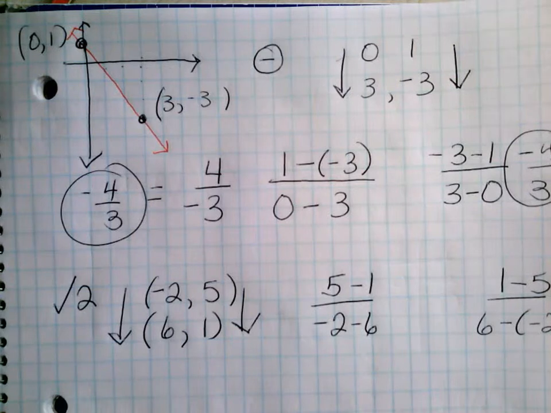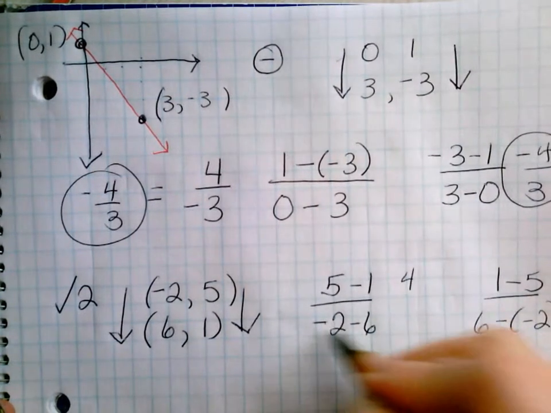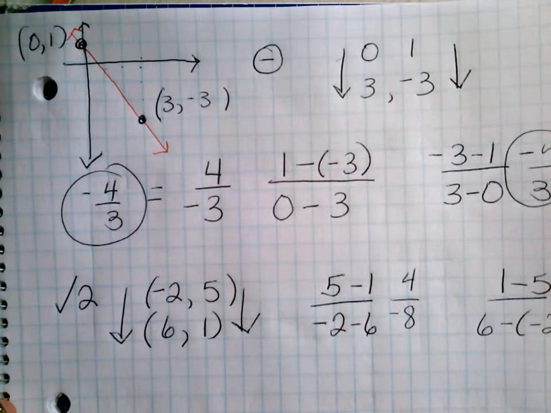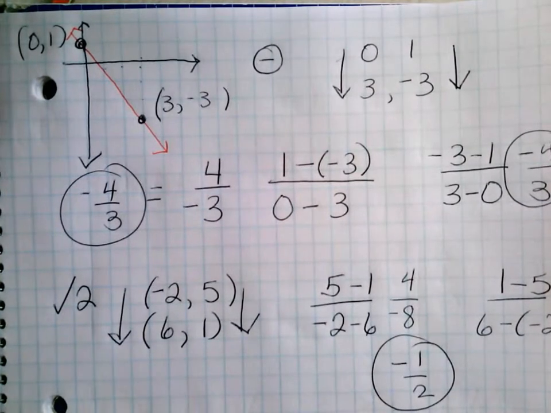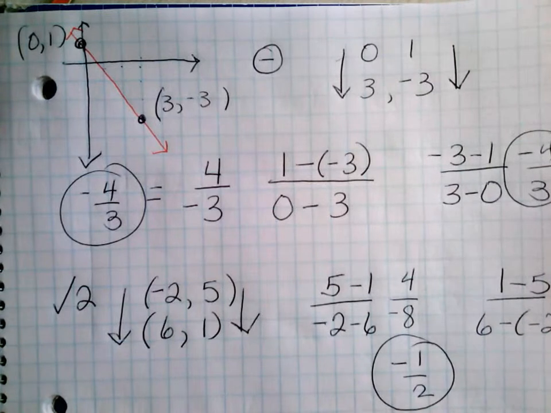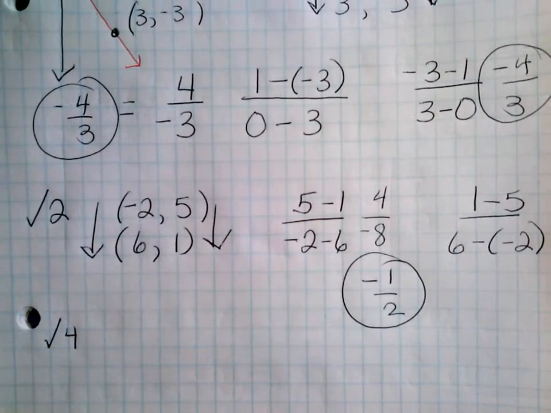Either way, you are going to have 5 minus 1 is 4, negative 2 minus 6 is negative 8, which reduces to negative 1 half. Okay? This one would have been negative 4 over 8, same thing. Okay, that's checkpoint 2. Checkpoint 4.